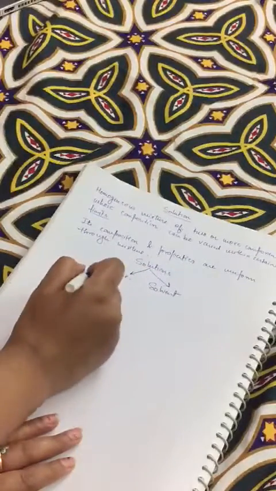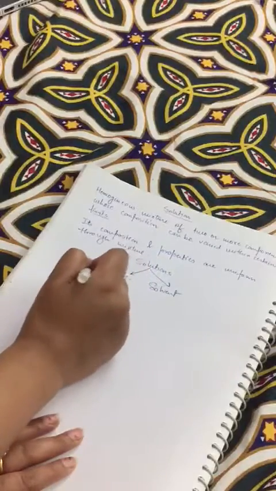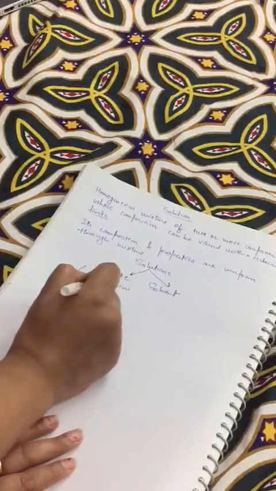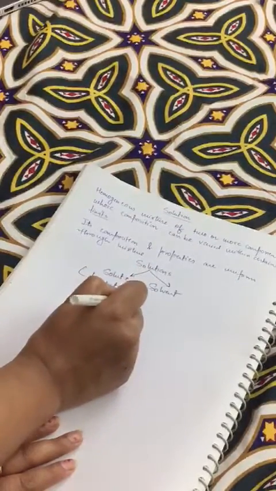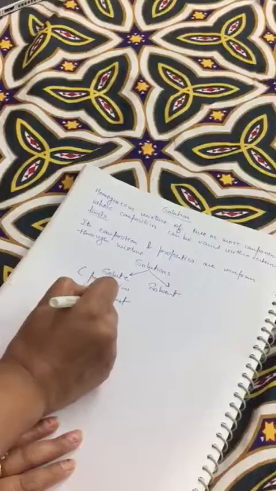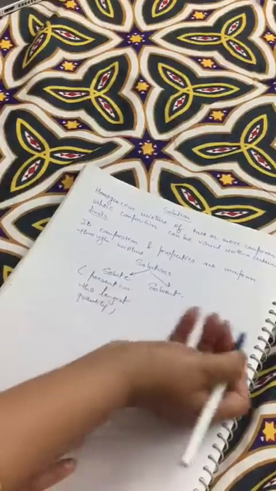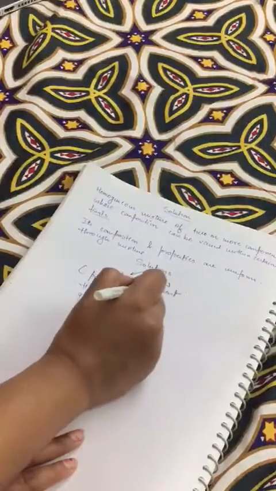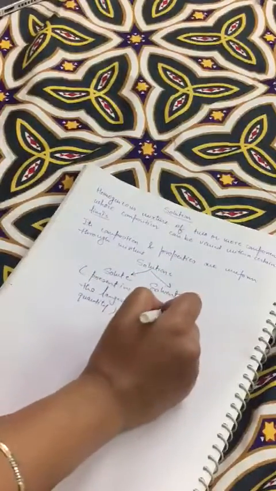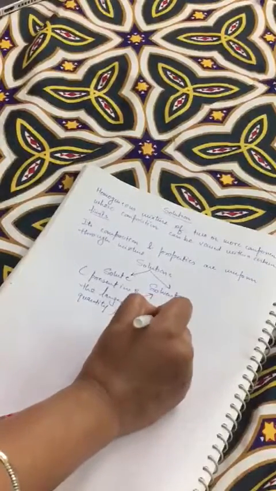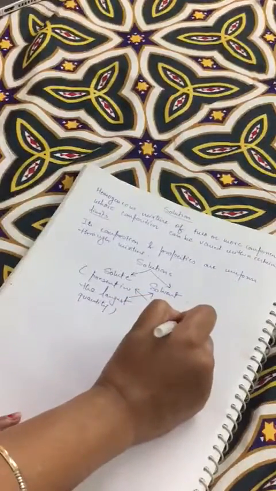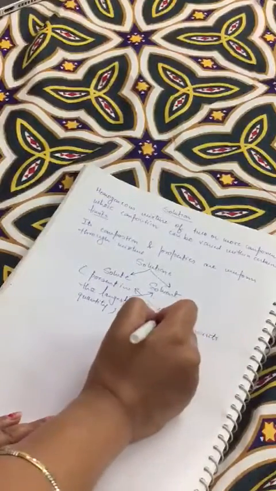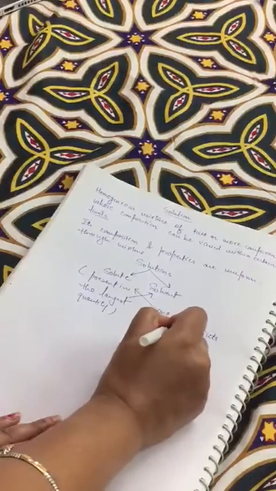Correct. So what is a solvent? It is the component present in the largest quantity, right? And what is a solute? One or more components other than the solvent.